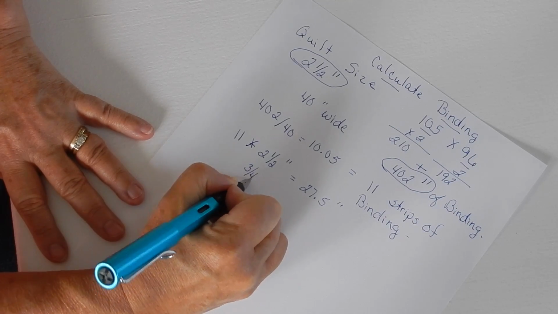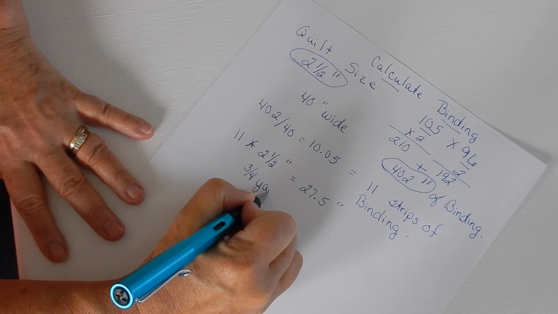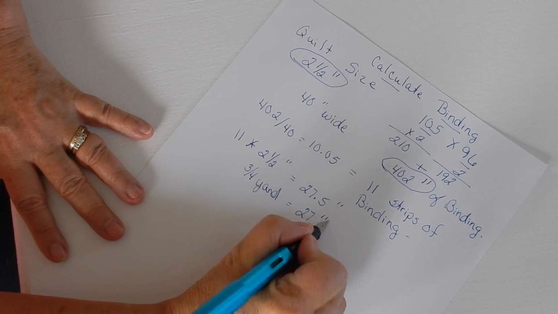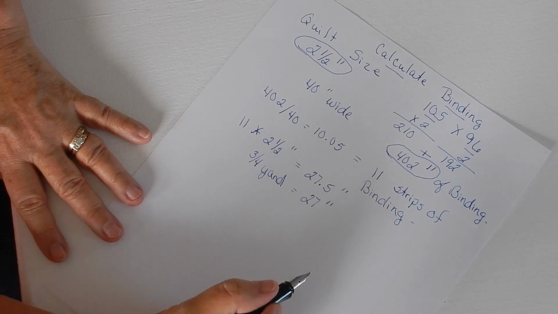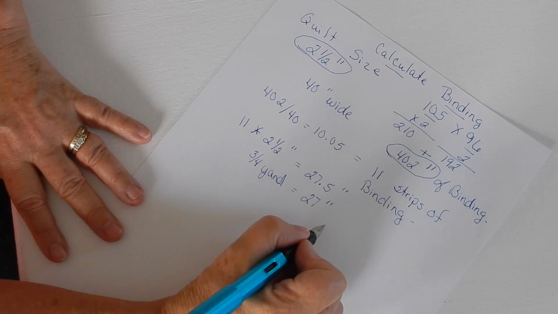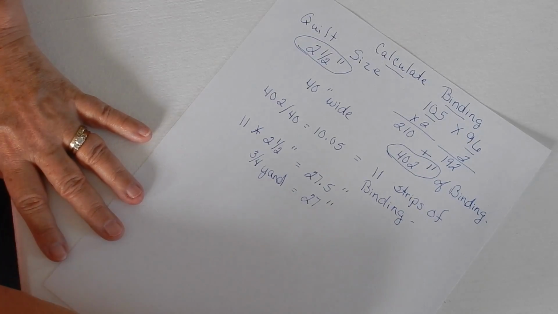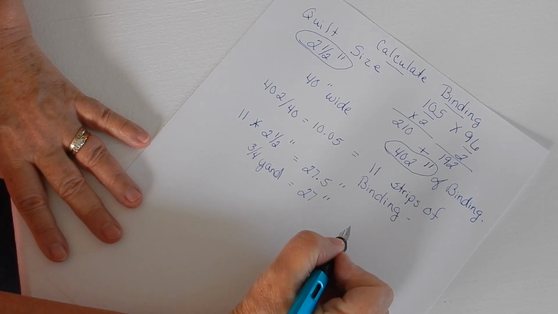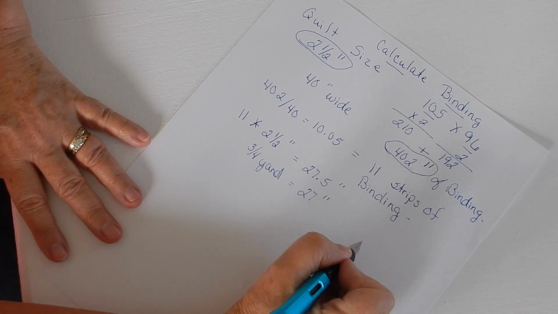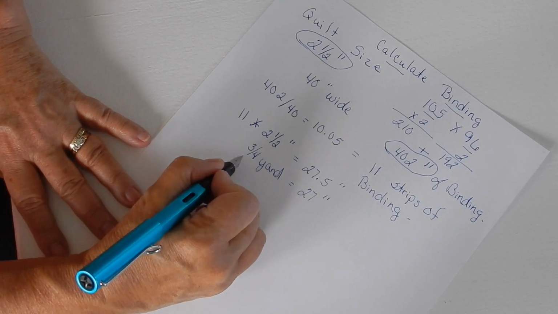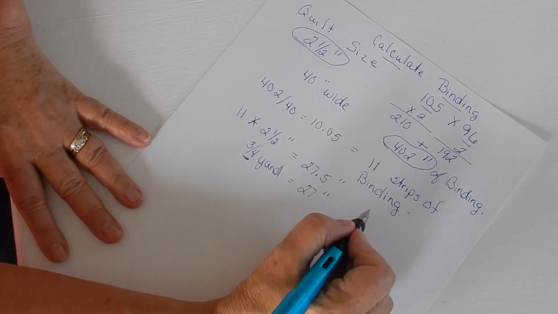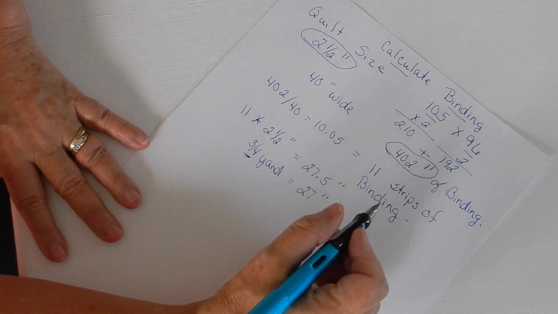So 3/4 of a yard equals 27 inches. So what I would suggest that you do is go all the way up to a yard. I would do that extra just so that you've got a little bit more, because you absolutely need all of the 3/4. The other thing that you could do is maybe get 7/8 of a yard.